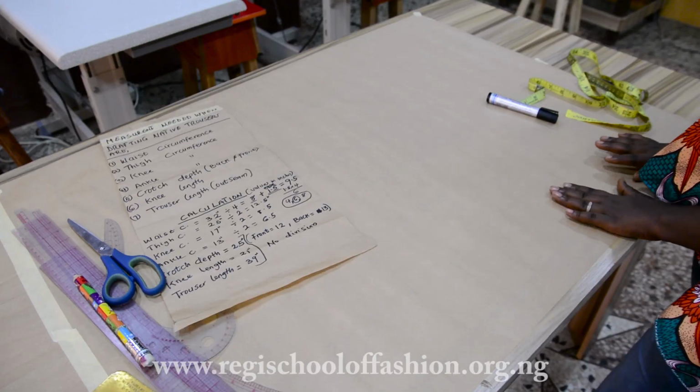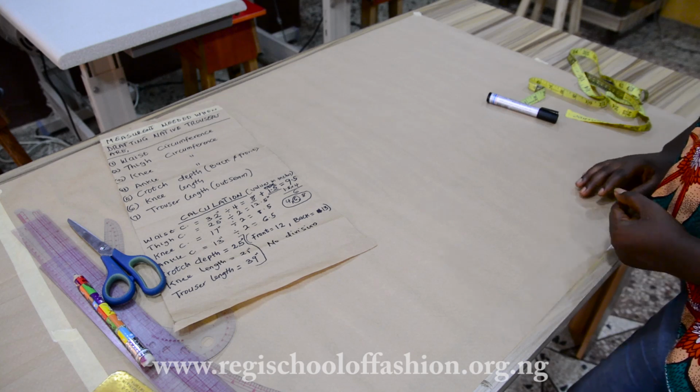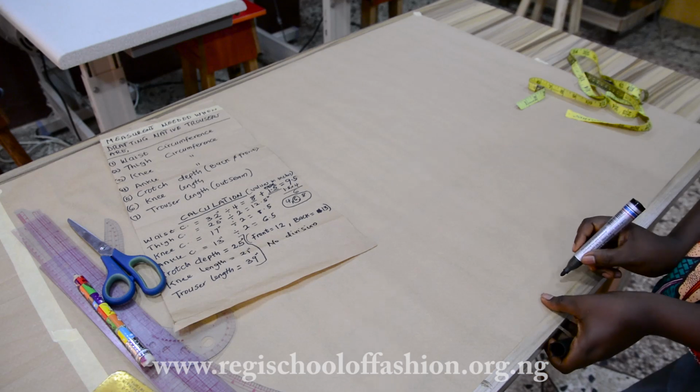So I'll be using this side of my pattern paper as the center. The center is where the crotch will be. So I will label this side as the center.